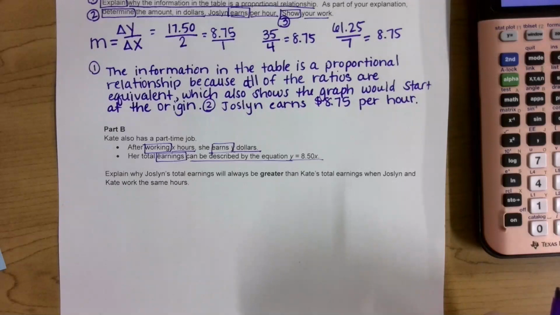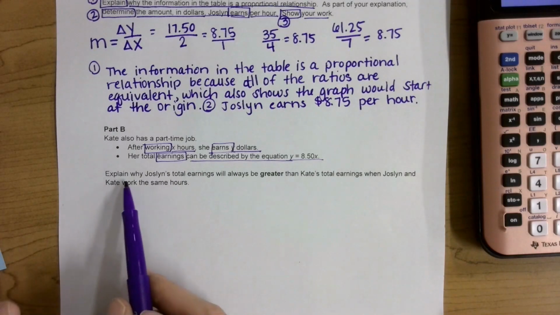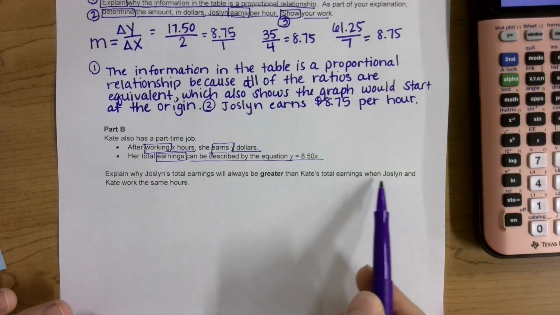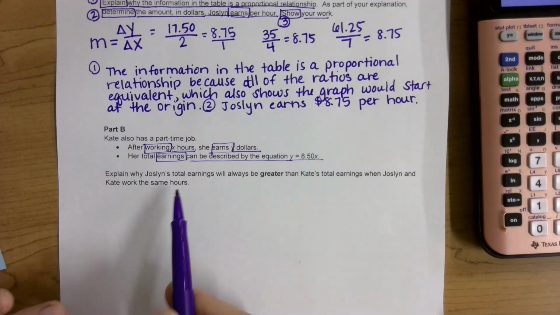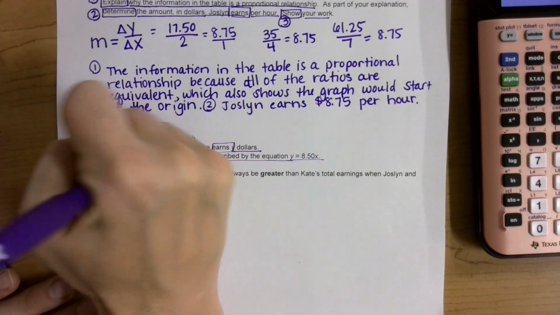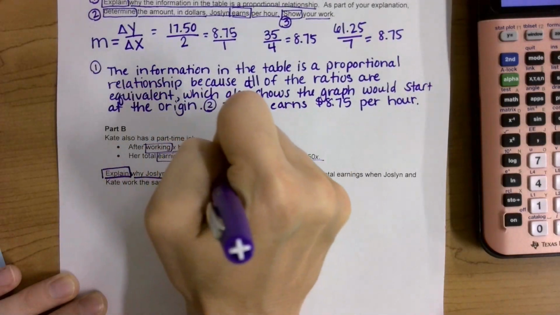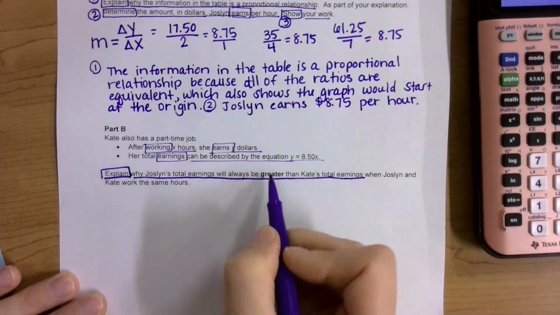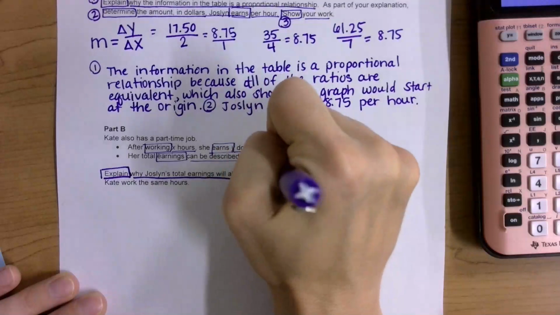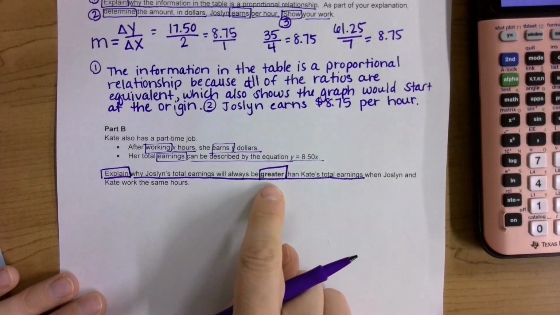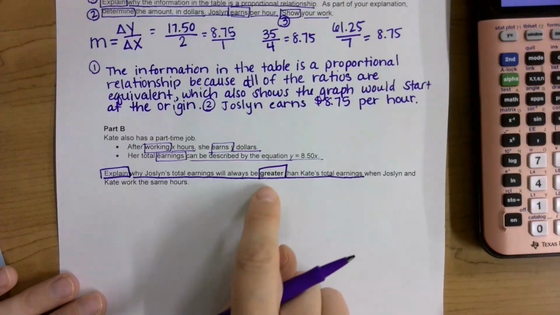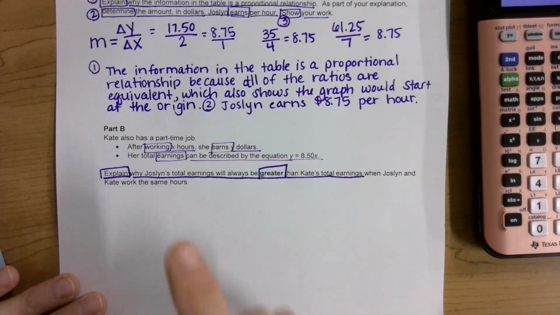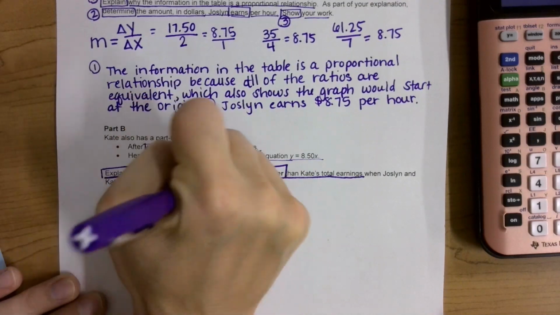All right, now let's cube the prompt. Explain why Jocelyn's total earnings will always be greater than Kate's total earnings when Jocelyn and Kate work the same hours. So explain is a verb. Why Jocelyn's total earnings will always be greater than Kate's total earnings. This is important, so I'm going to box that. If it's in bold, we really need to pay attention to that. That's telling us this is important. So why it's greater than Kate's total earnings when Jocelyn and Kate work the same hours.